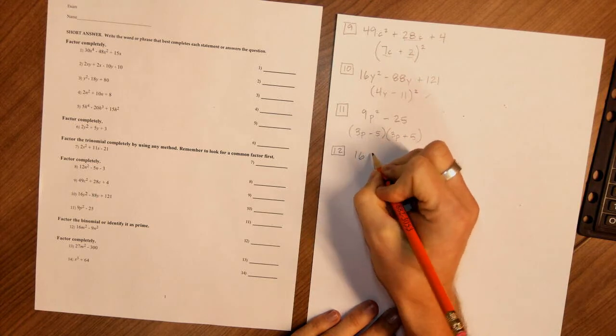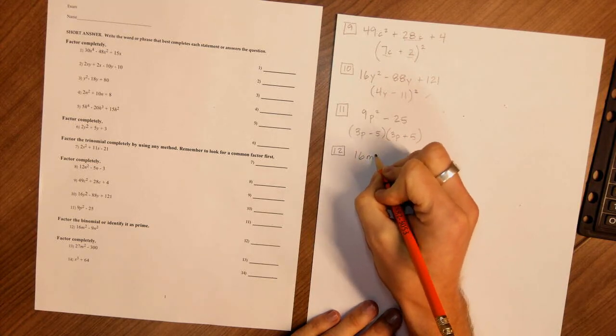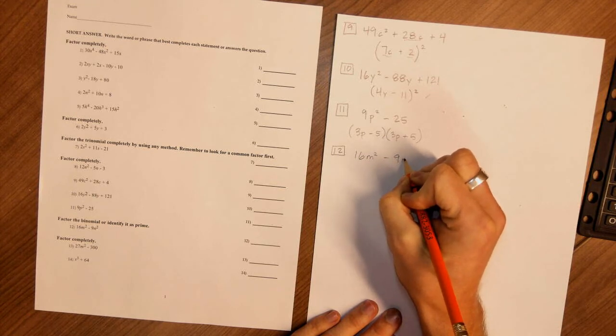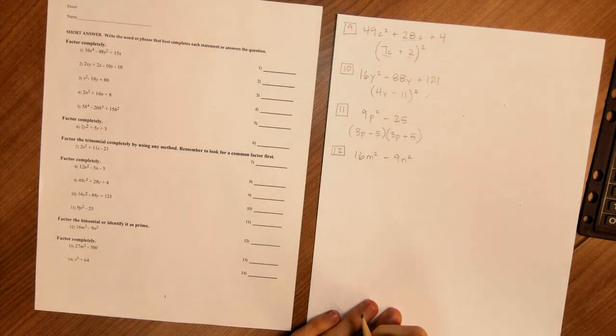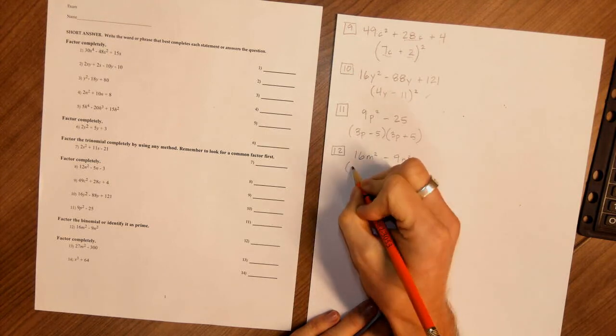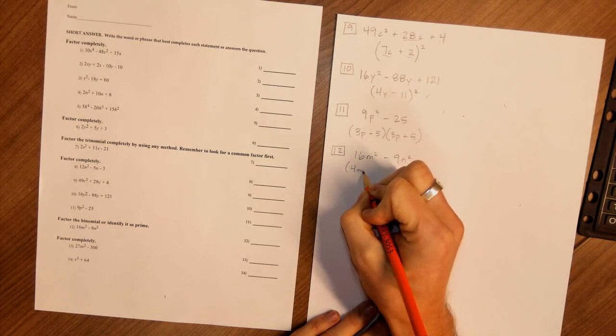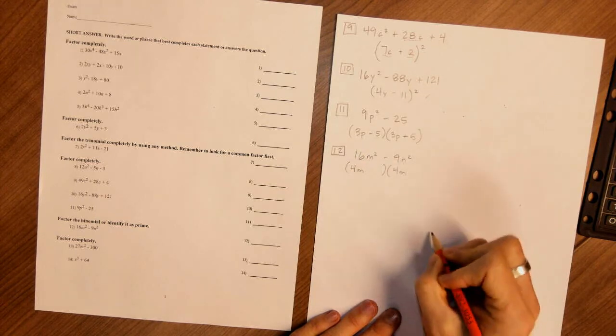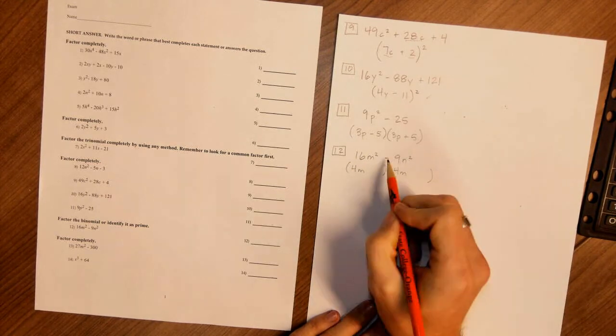We got 16m squared minus 9n squared. Well, this is another one of those things, right? This would split into 4m and 4m. That would multiply to give us that, right? We do want to make sure that we have minus here.